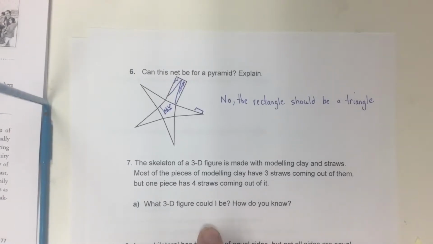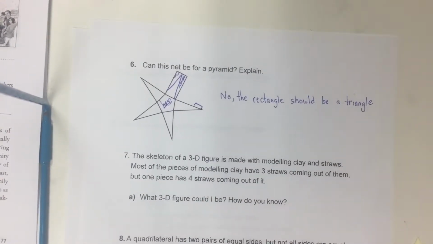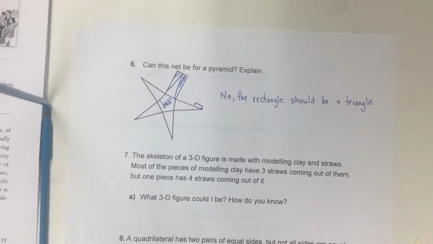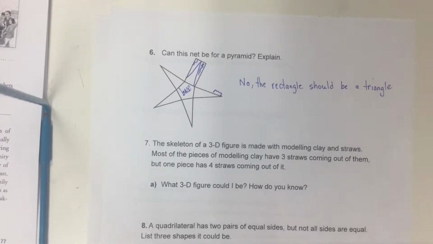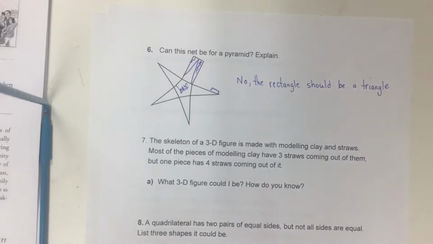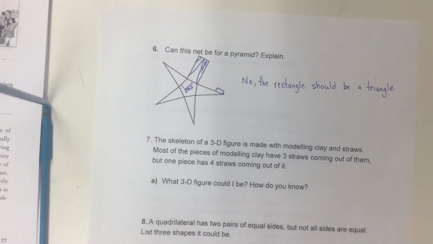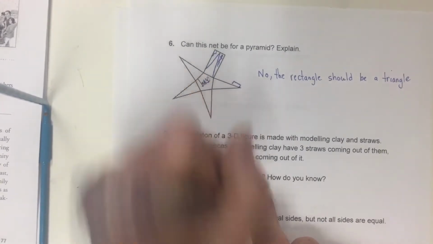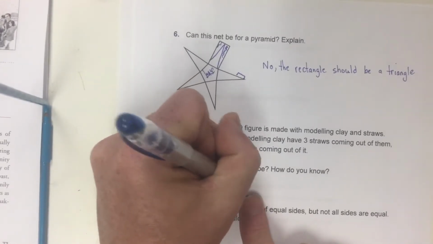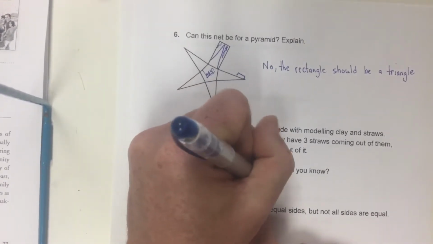But in pyramids, the bottom of the pyramid will also have 3 pieces of straw coming out of each piece of clay. But what happens at the top of the pyramid? Maeve? Okay, all of those straws coming up will come into that one piece of clay. So if you have a hexagon-based pyramid, you're going to have 6 straws. If you have a pentagon-based pyramid, you're going to have 5 straws. In this case, you have 4 straws. So what must it be? A square-based pyramid. Yes.